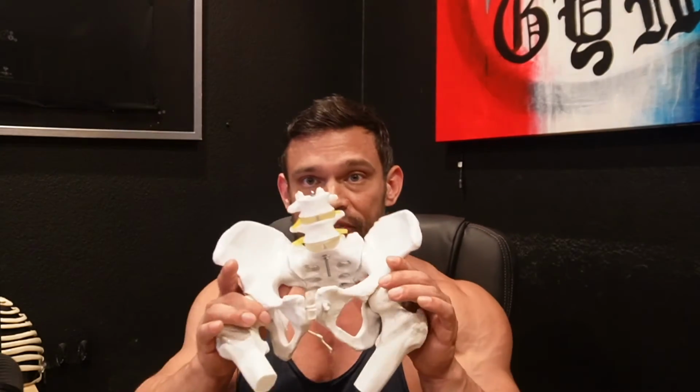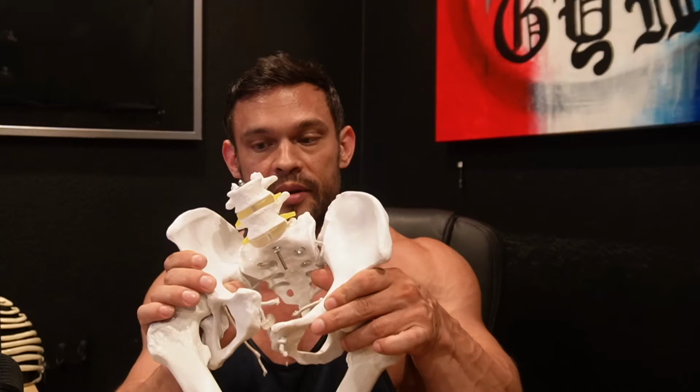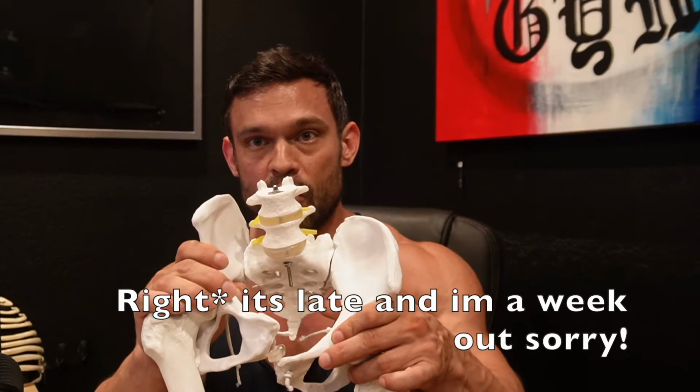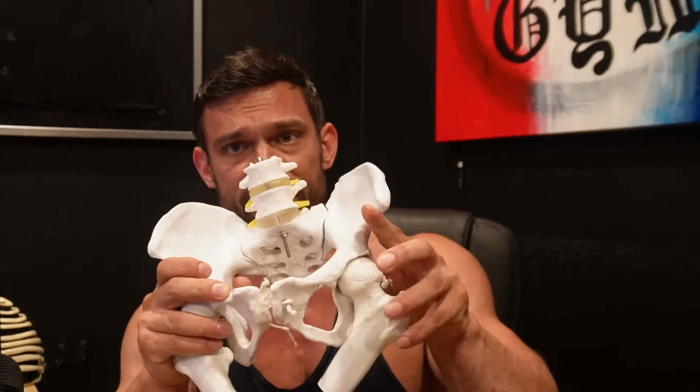If we look at the pelvis, a left AIC is going to have a little bit of that externally rotated left hip. So it's going to be a little forward and out. And then this left innominate bone is going to be sitting back in a little more internal rotation. So this femur on the left is going to be a little externally rotated, and this femur on the right is going to be a little bit more internally rotated.